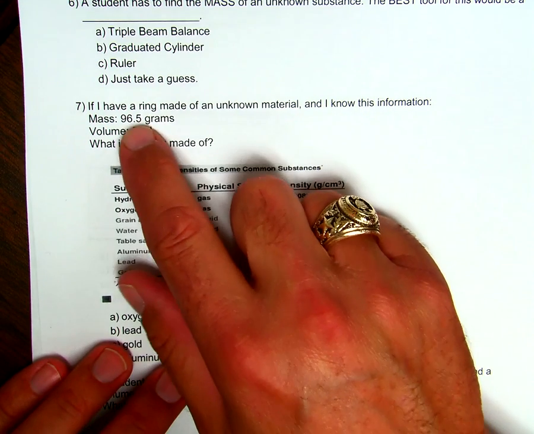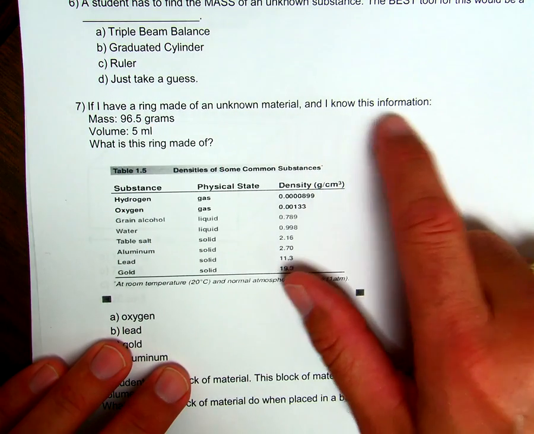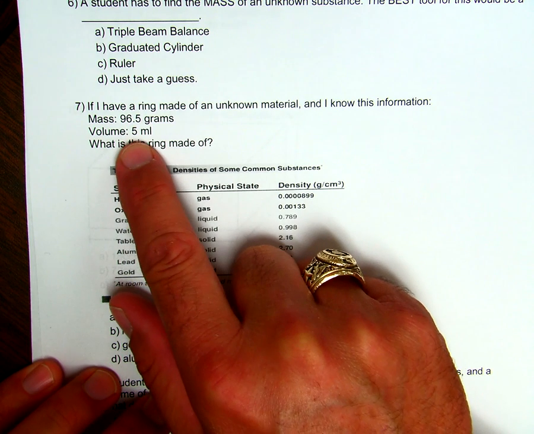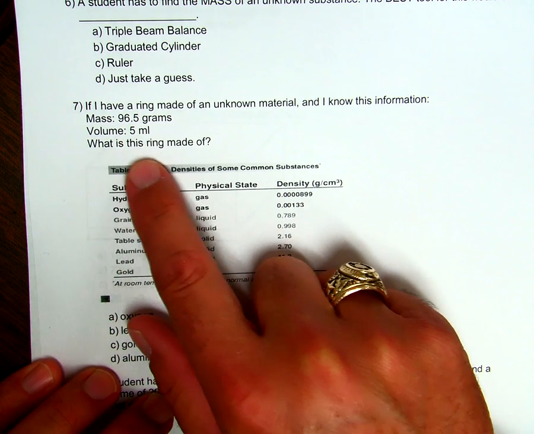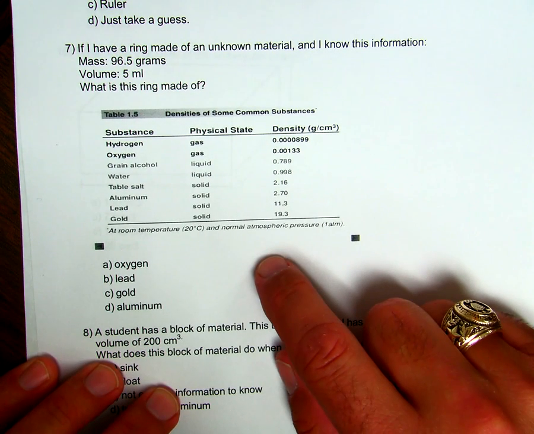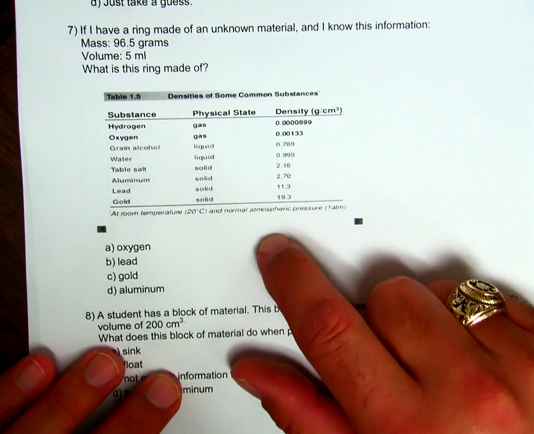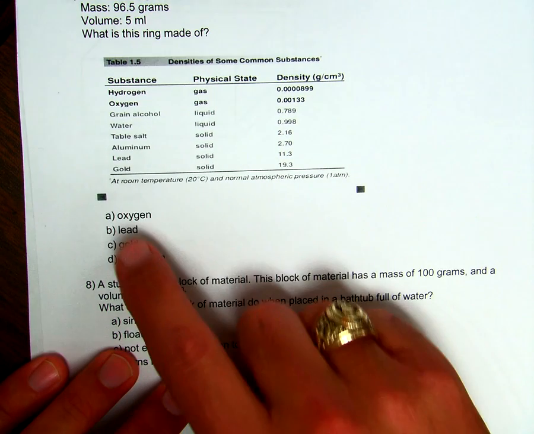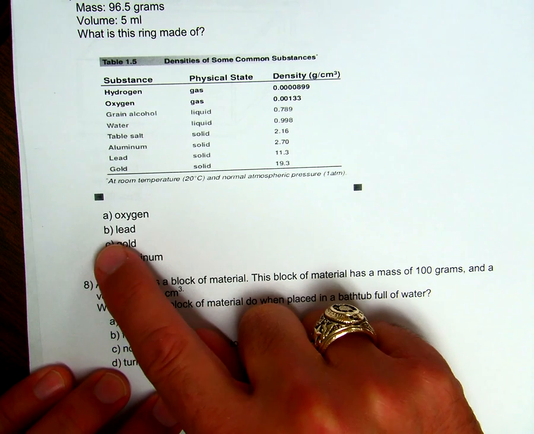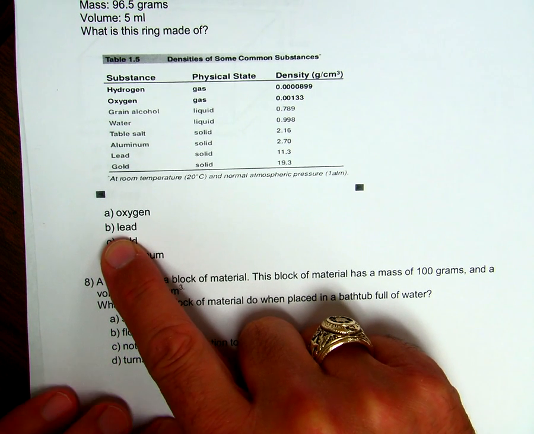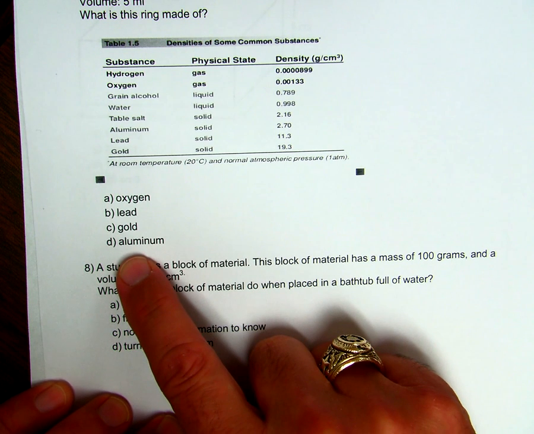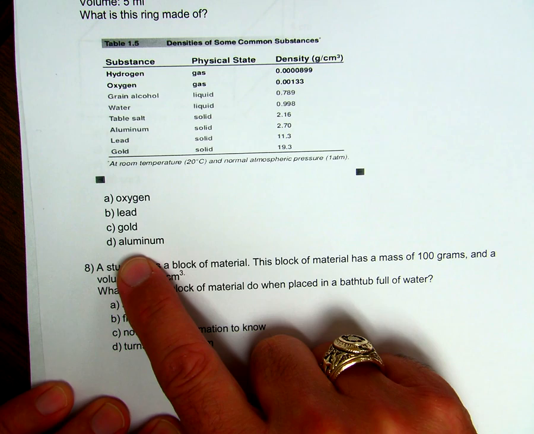Number 7. If I have a ring made of unknown material and I know this information, the mass is 96.5 grams, and the volume is 5 milliliters, what is this ring made of? Again, we have a chart of some densities of common substances. Let's go ahead and do your math. And is that particular ring made of oxygen? A. Is it made of lead? Which is answer B. Is it made of gold? Answer C. Or is it made of aluminum? Which is answer D.